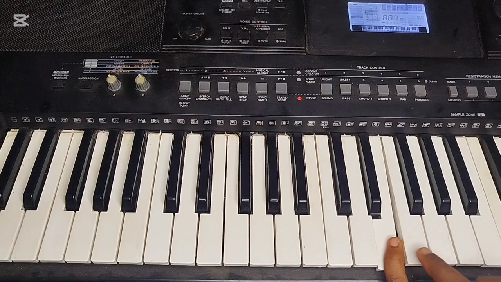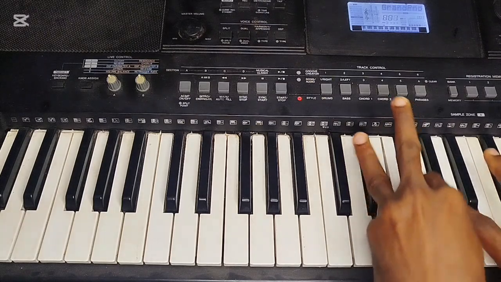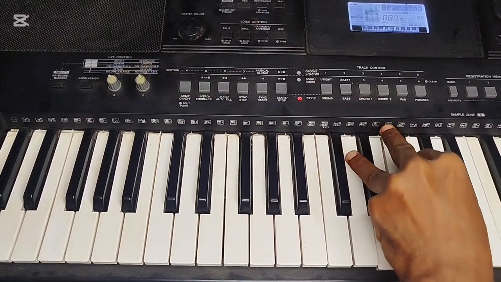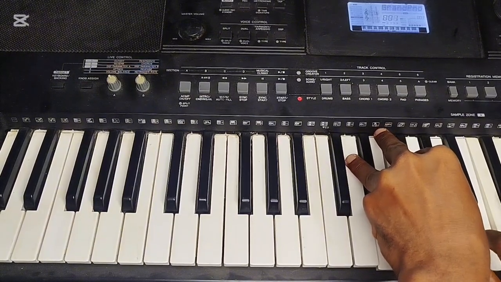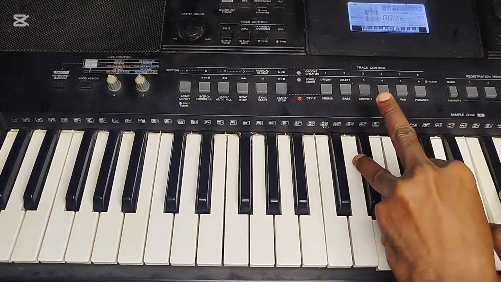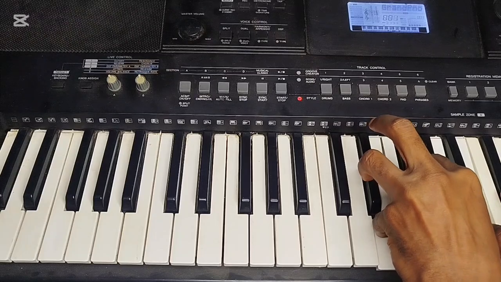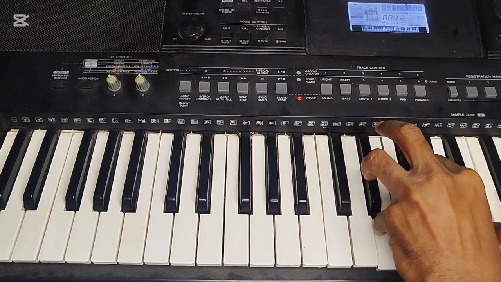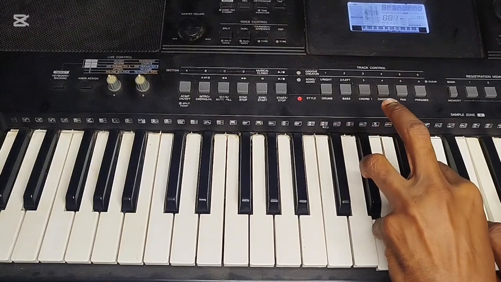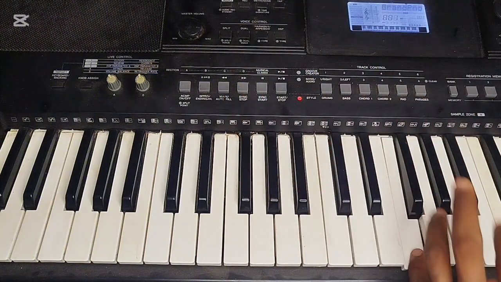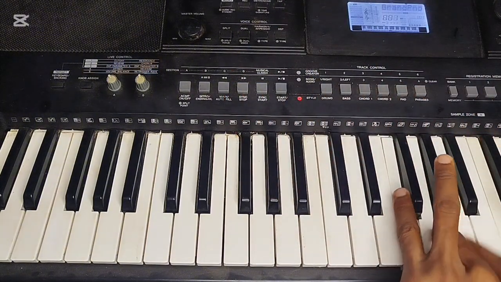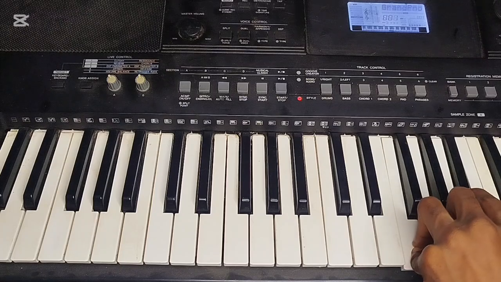On your E is your tone, tone, semitone. Then your tone, tone, tone, semitone. That's the formula. Then lastly on your F, your tone, tone, semitone.